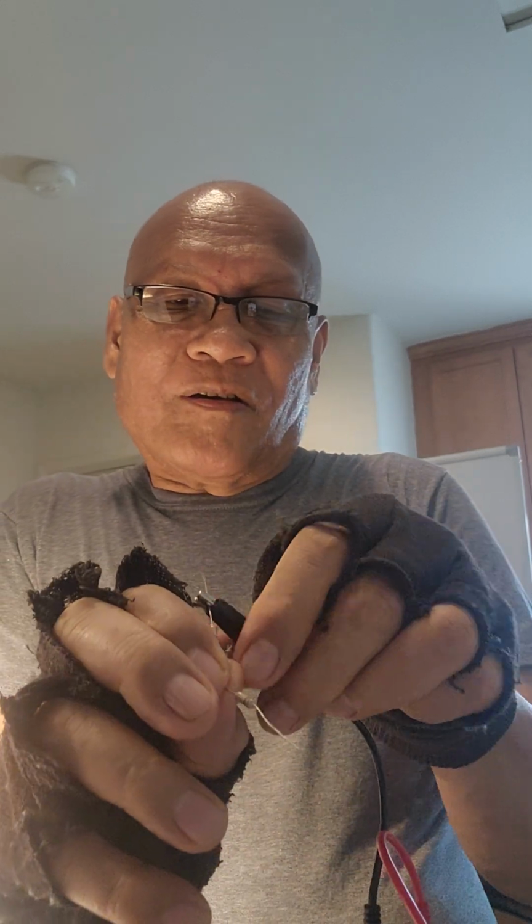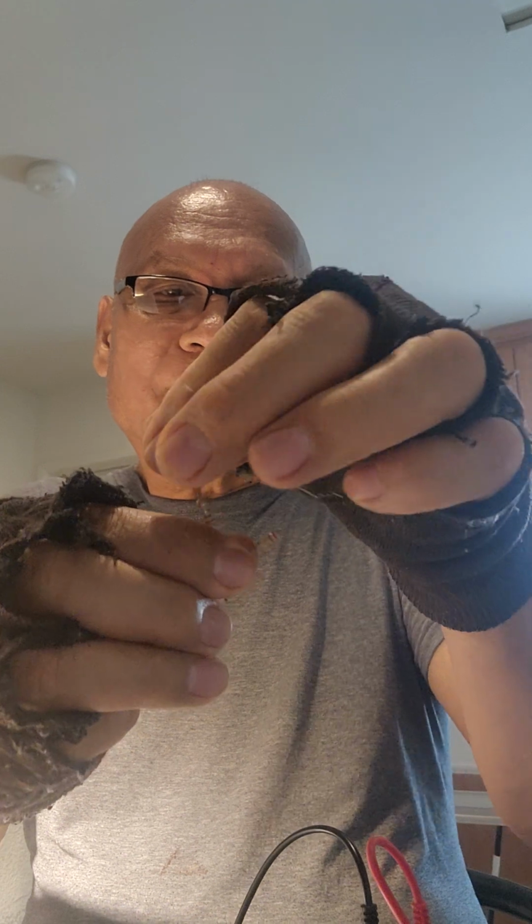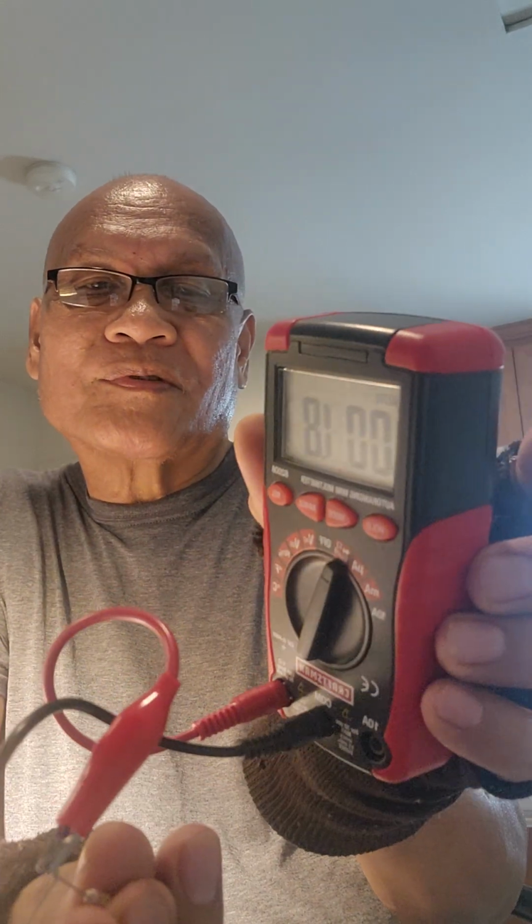On the delta side, this was the first one we measured. It was 2 ohms. So if we measure here, it will still be 2 ohms. I will measure it on the next 2 terminals, because the load was balanced, right? So this is 2 ohms, almost 2 ohms.